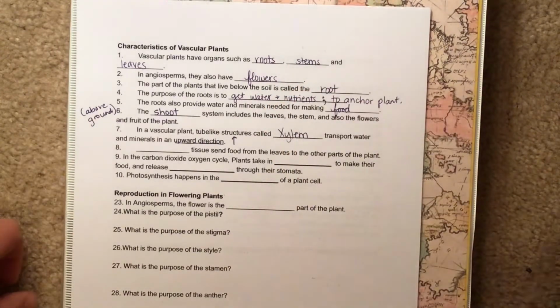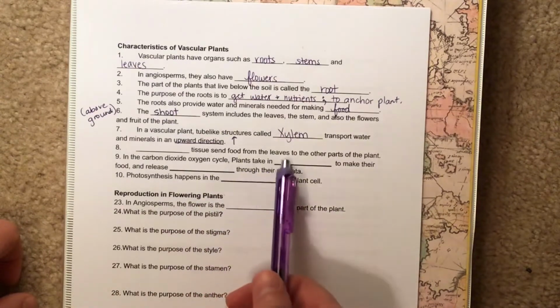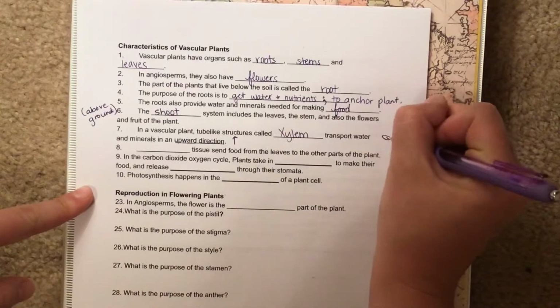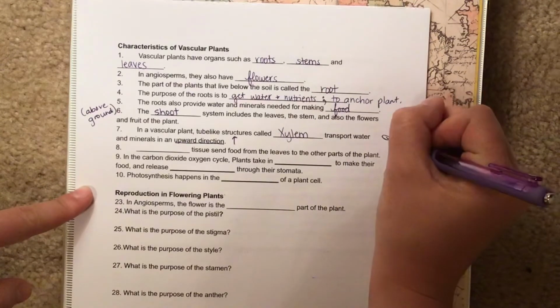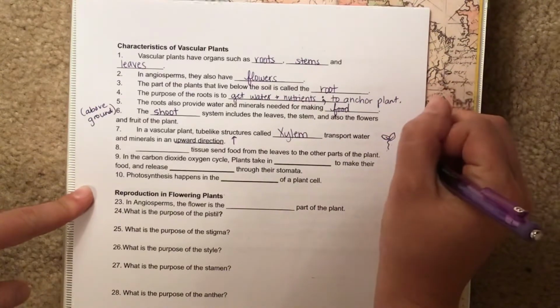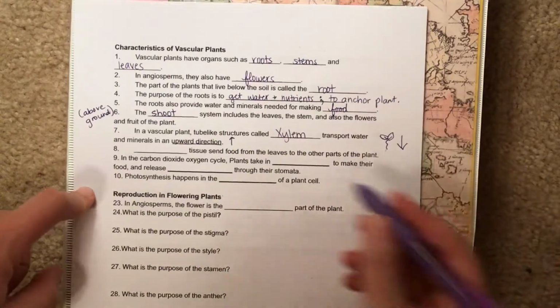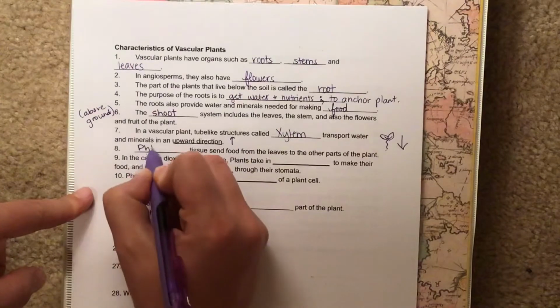Number 8, the blank tissues send food from the leaves to the other parts of the plant. If it's going from the leaves to the other parts of the plant, that means it's going down. Phloem to the flow, so it goes low. So this is the phloem tissue.